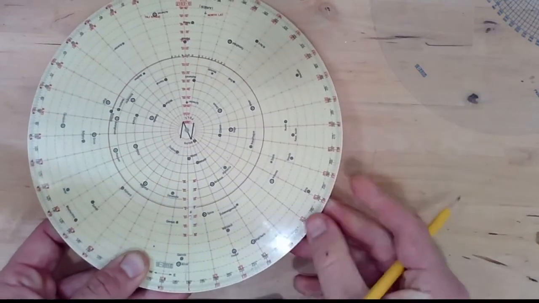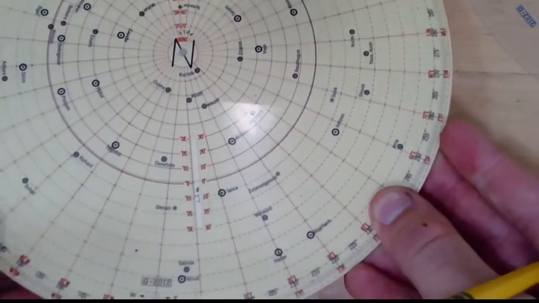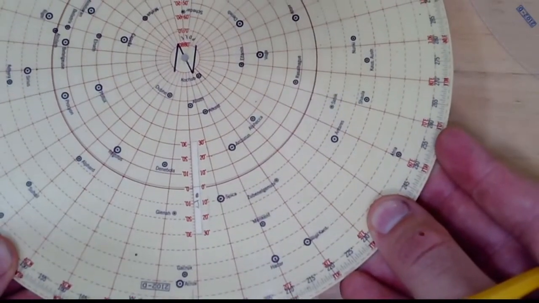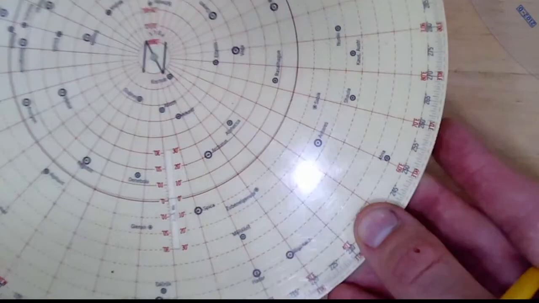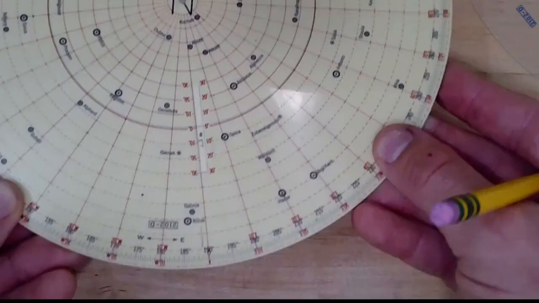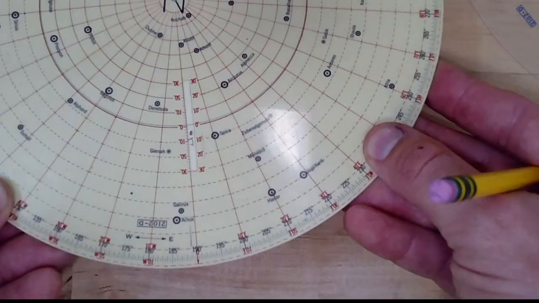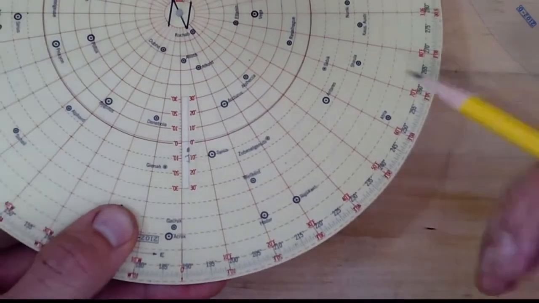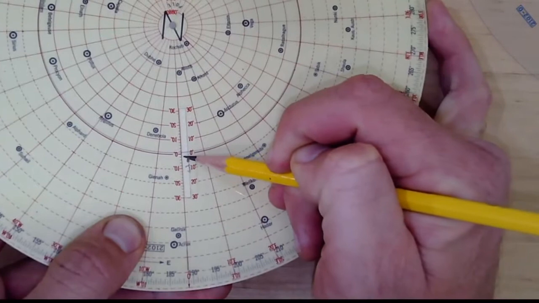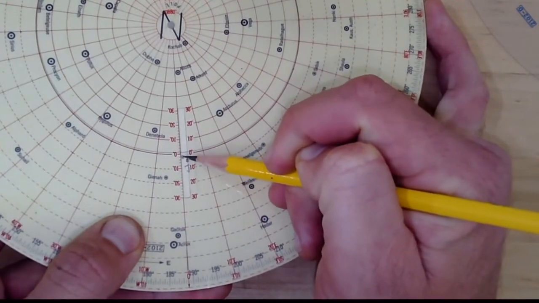There's Jupiter. Okay, so I'll zoom in for a second. I just plotted Jupiter at the correct declination and the right ascension. And then if we spin this to right ascension 189, there we can plot that with a right ascension of 189 and a declination of a little less than 2.